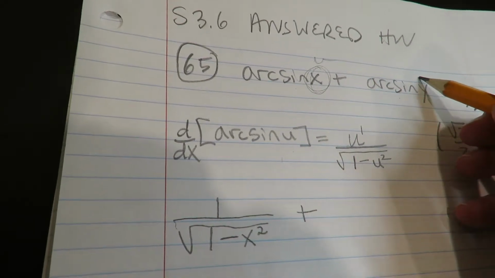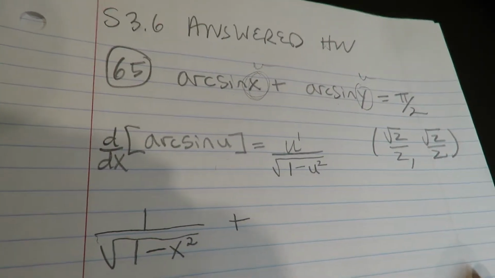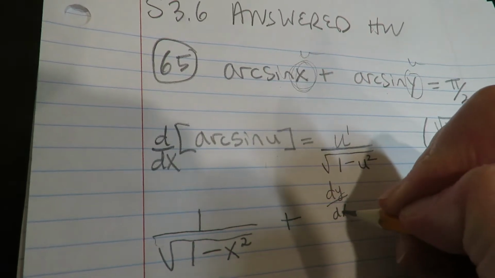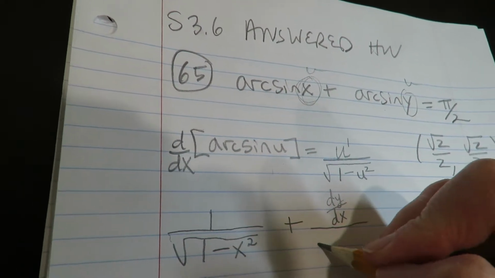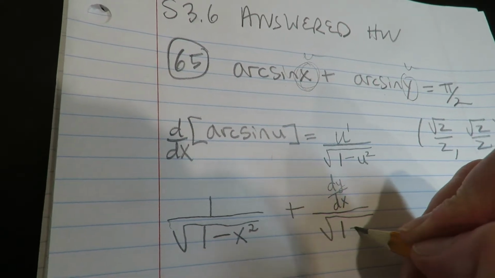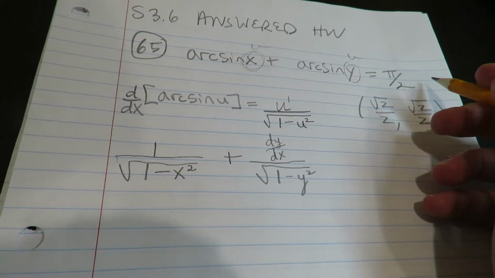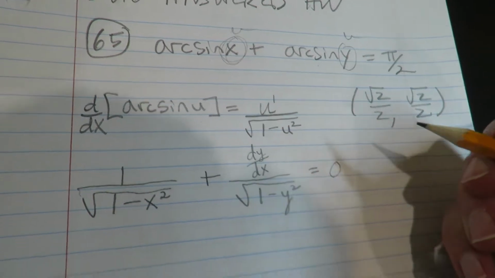Alright, so we're going to use the derivative again, but this time the y is what we're using as the u. So u prime will be dy dx over square root of 1 minus y squared. Okay, let's see what else we got. Equals pi over 2. Pi over 2 is just a fancy constant, so that would be 0.